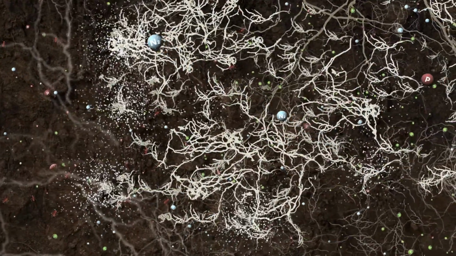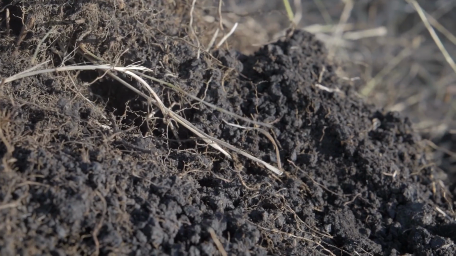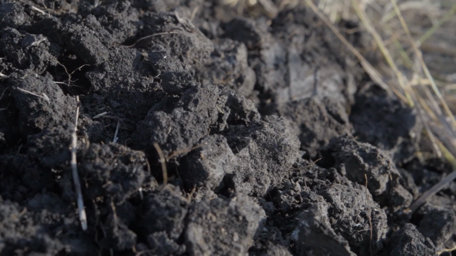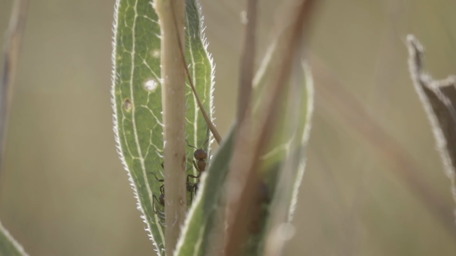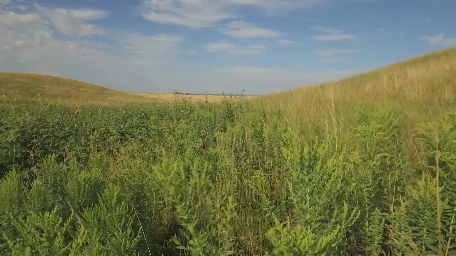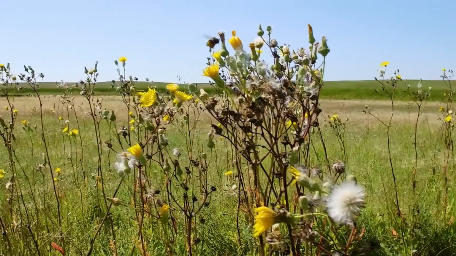You don't see that with conventional tillage because you're constantly tearing apart their little homes down there. And they're spending all their time rebuilding their homes instead of doing the work that they do normally. That's going to impact the wildlife that we have out there as well.